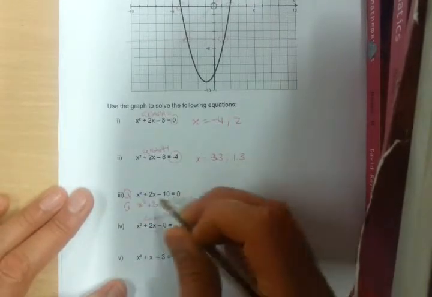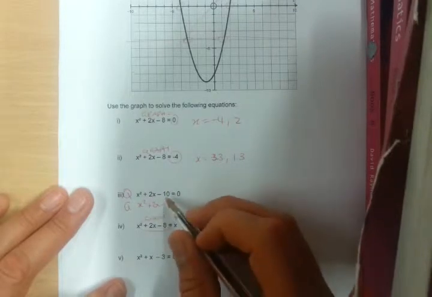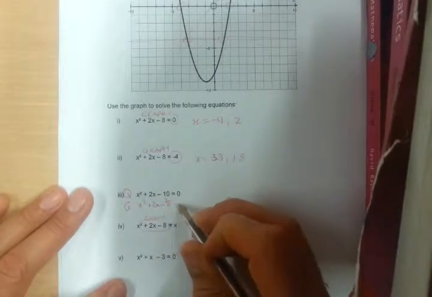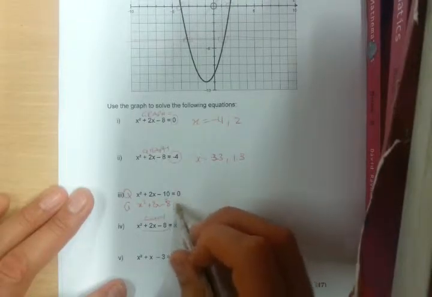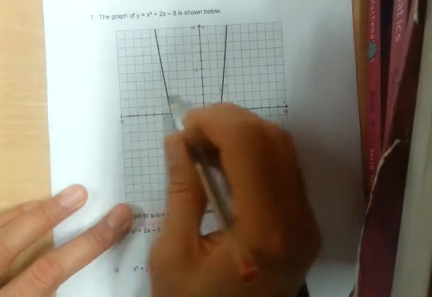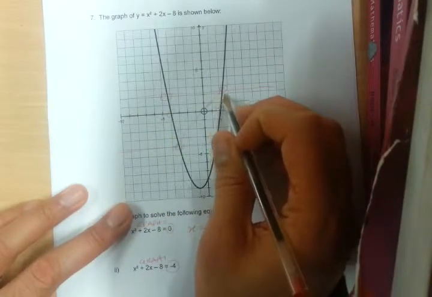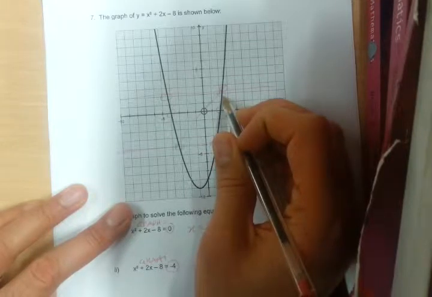So from x squared to x squared, no change. From 2x to 2x, no change. From minus 10 to minus 8, you have gone up by 2. So we are looking for y equals 2. So we draw that on the graph, and we get solutions at minus 4.4 and over here at 2.4.